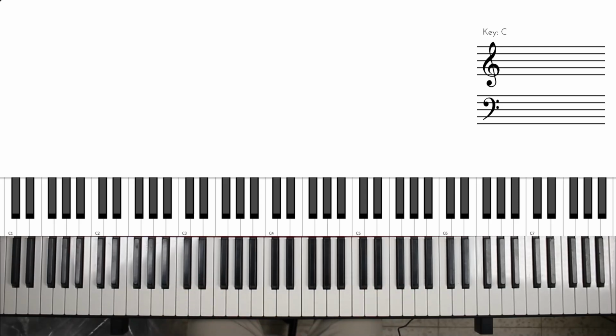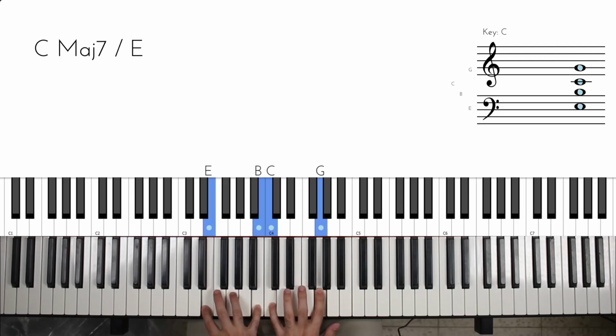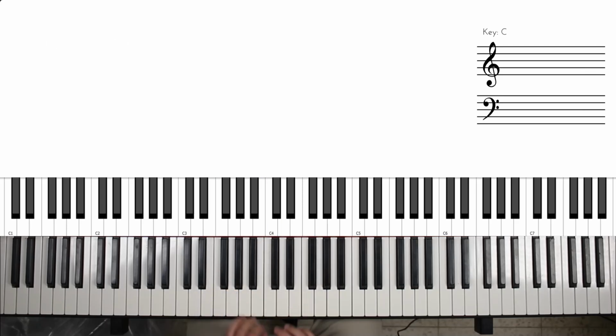Let's do another example. Again, starting from C major 7, I can take E and B and move them down an octave. And now I have this kind of nice sounding voicing of C major 7. Here's another voicing of C major 7.